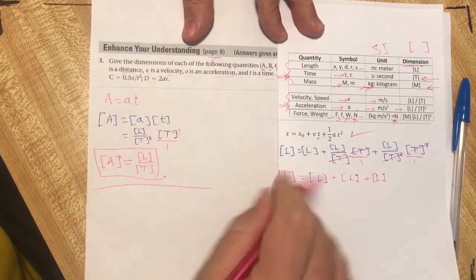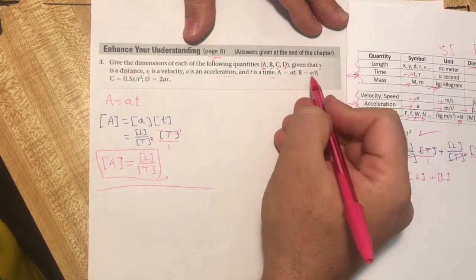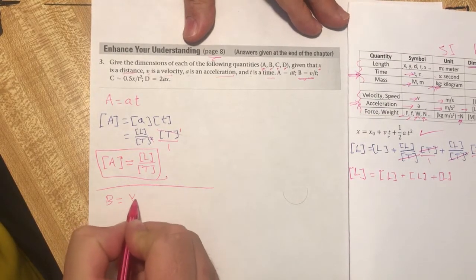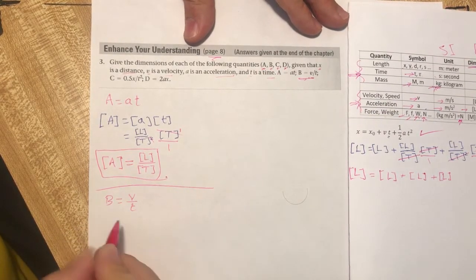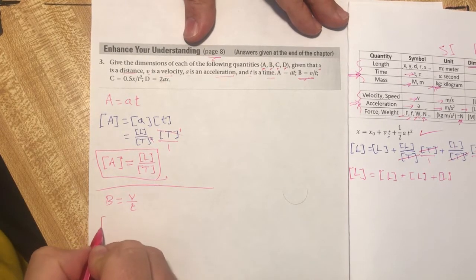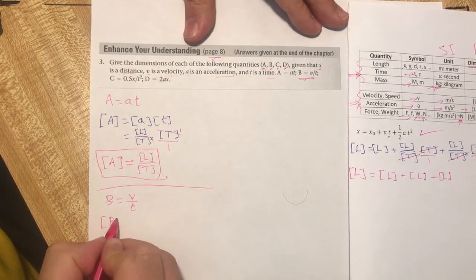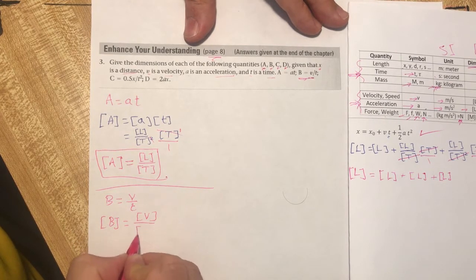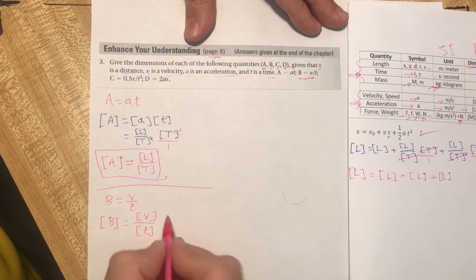What about the second given equation, which is b is equal to v over t? Using the same way, the dimension of b is equal to the dimension of v divided by the dimension of t.